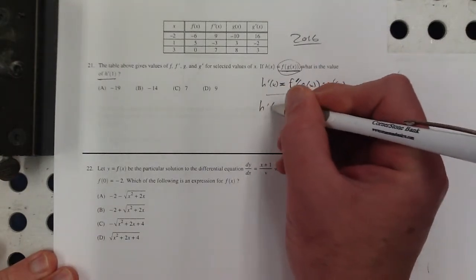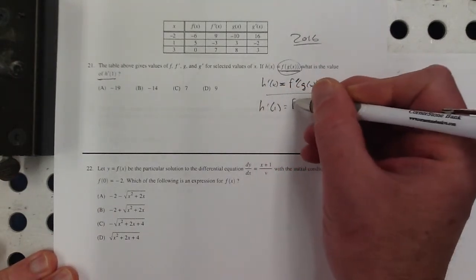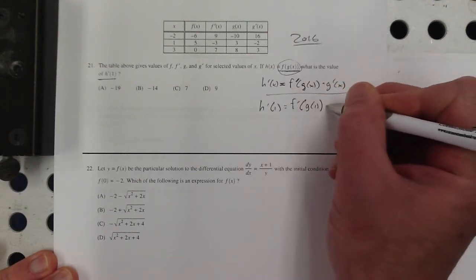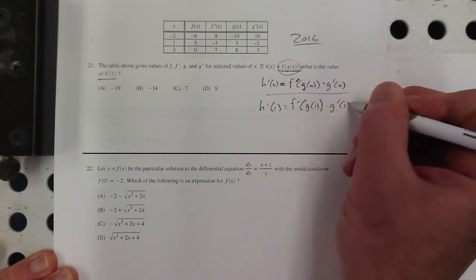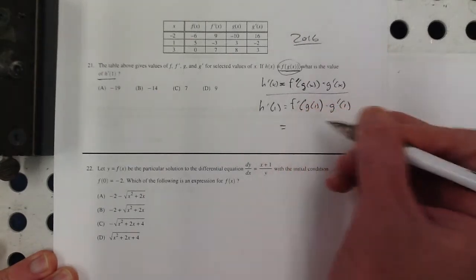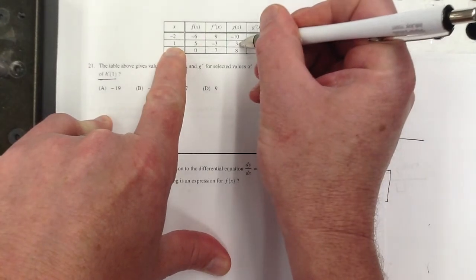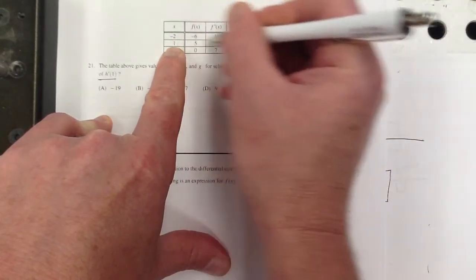So h prime of 1 would be f prime. I'm not going to try to do too much in any one step here, just going to be careful. F prime of g of 1 is 3, right?